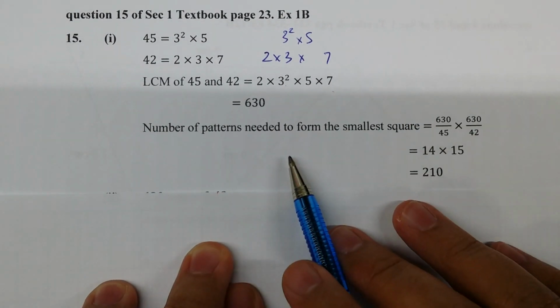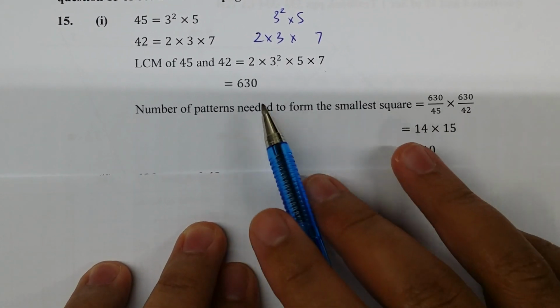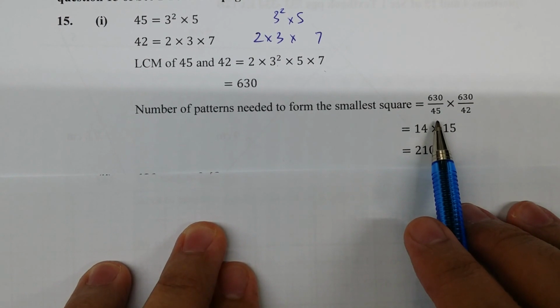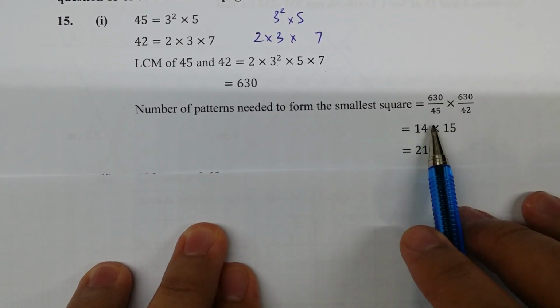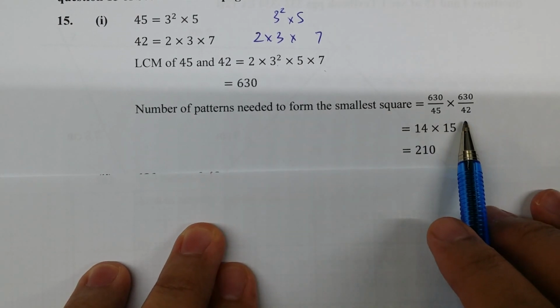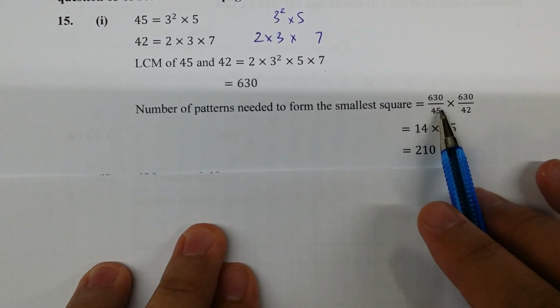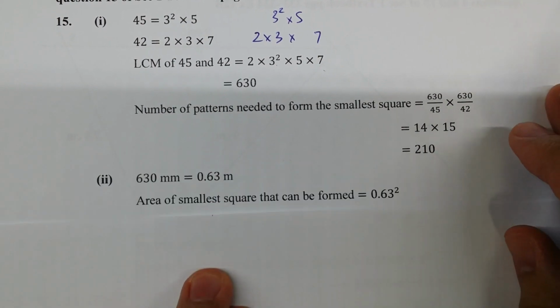So for the number of patterns needed to form the smallest square, with 630, I must divide by the length and the breadth of the design. So divide by 45, divide by 42. You get the answer. It divides nicely: 14 and 15, you get 210.